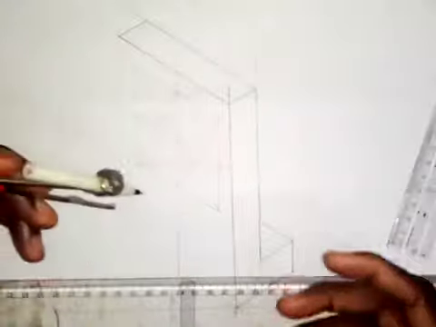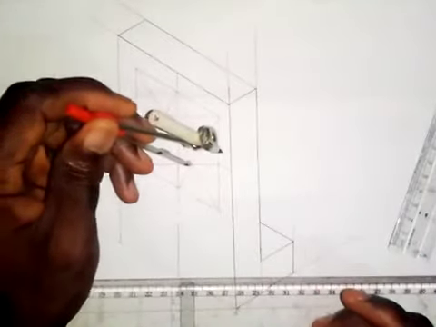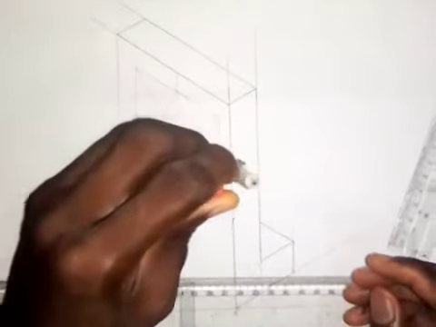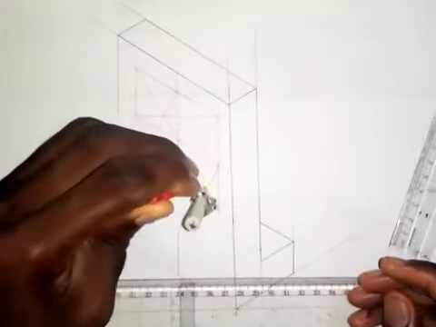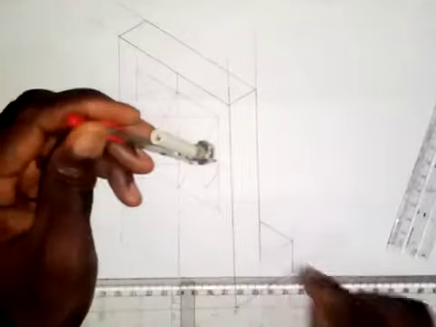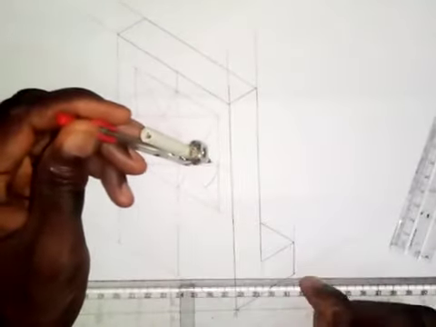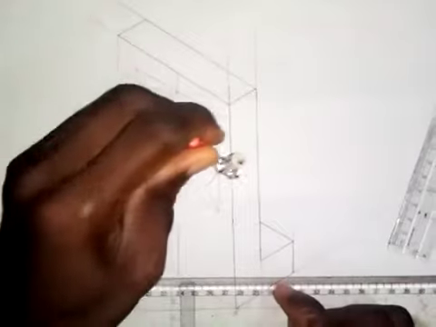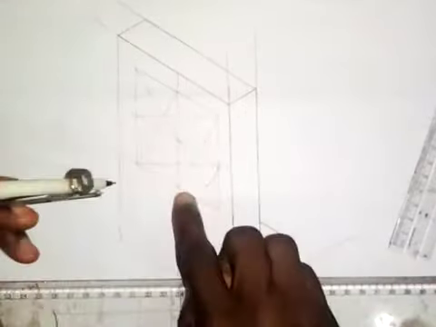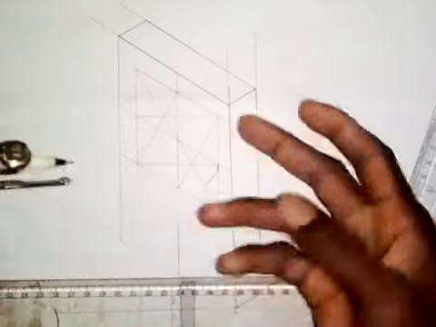So what I need to do is to put the pinpoint of my compass here. This method is known as the 4-center method. So I put the pinpoint of my compass here, extend it to this point, and draw an arc from here to here. So just let the arc touch this line. Don't let it touch this point. Don't bring it to this point. Supposing I want to produce the complete isometric circle, I would have to bring it to this point, but I only need a part of it.